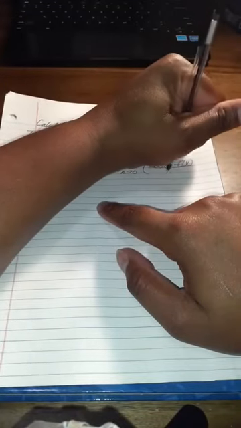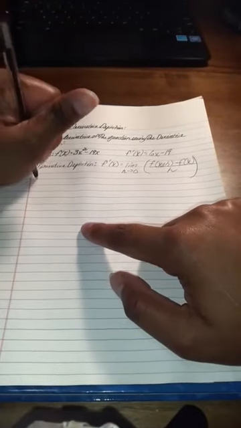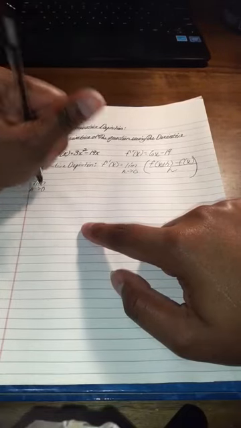Alright, so the derivative definition is just f prime of x is equal to the limit as h goes to 0 of f of x plus h minus f of x, all over h. So basically what we're doing is substituting in x plus h for every place we see an x.